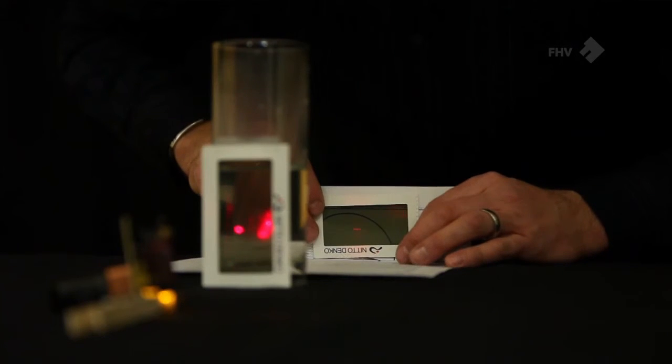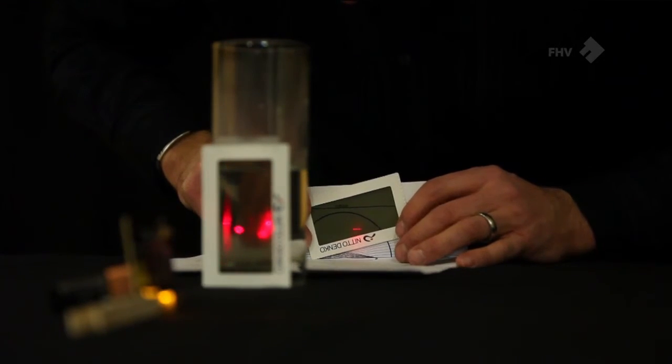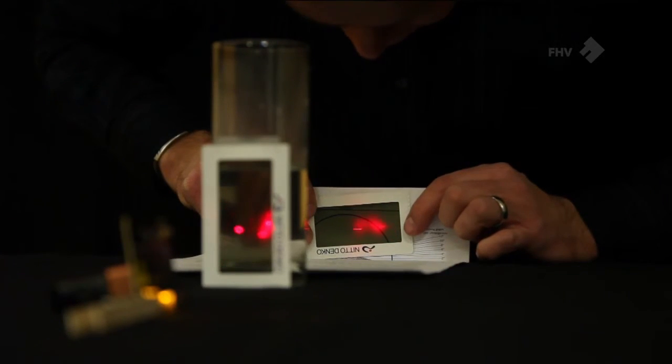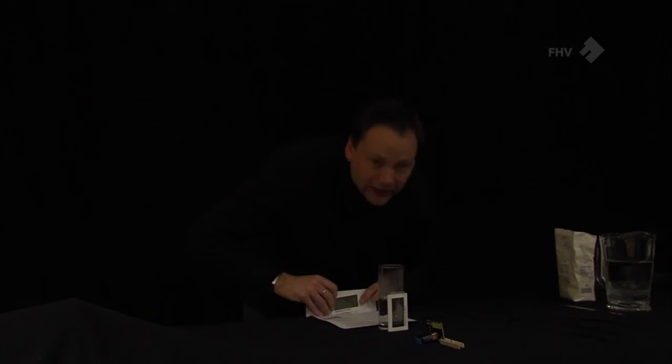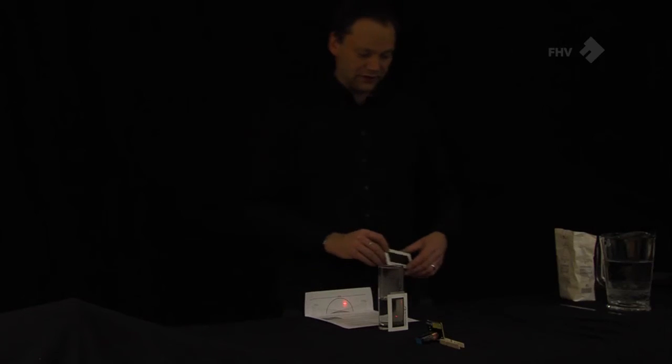Then we can measure the angle again. Here we see that the light is extinguished completely at an angle of around 4 degrees, which is roughly half the angle measured previously.